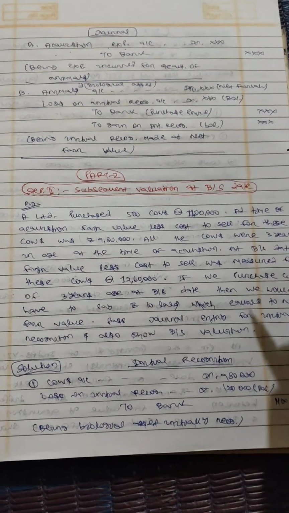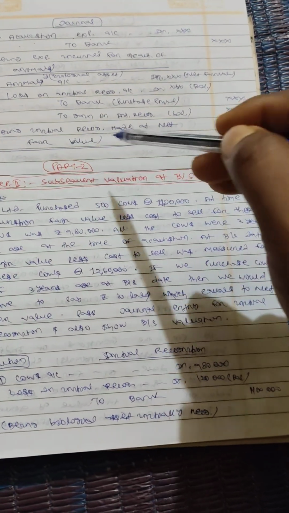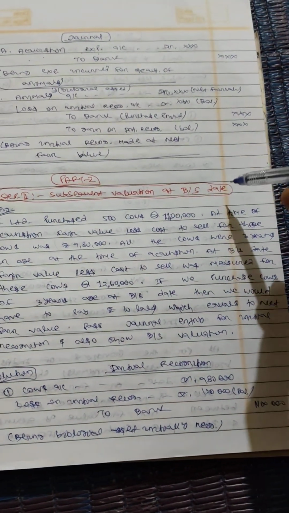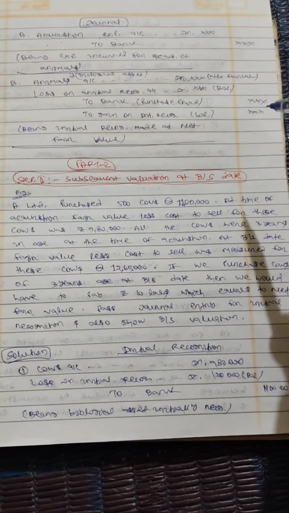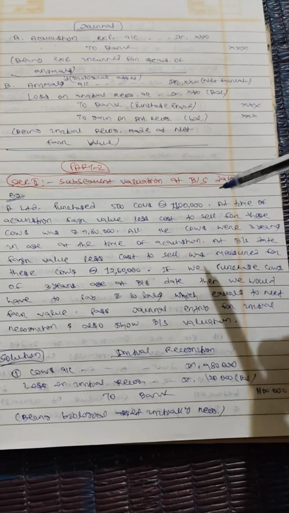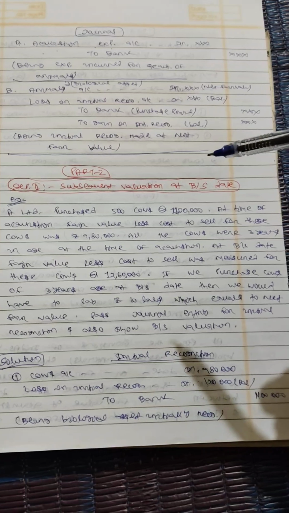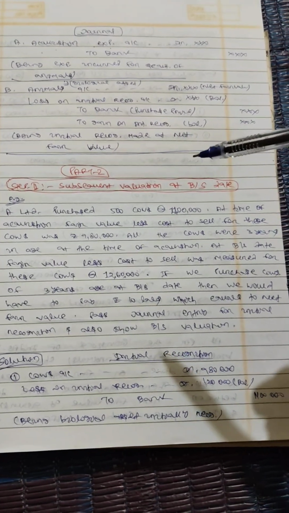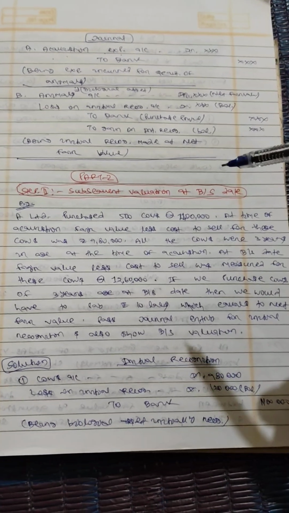Hello friends, today we'll see Ind AS 41 part 2, subsequent valuation at the balance sheet date. Let's take an example. A Limited has purchased 500 cows for 11 lakhs. At the time of acquisition, the fair value less cost to sell for these cows was 9 lakh 80,000. All the cows are 3 years in age at the time of acquisition.